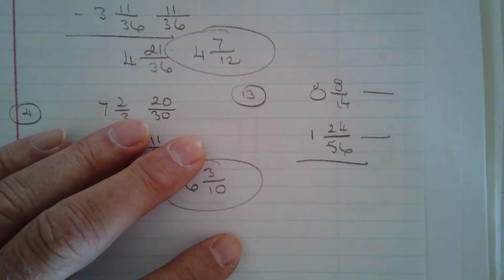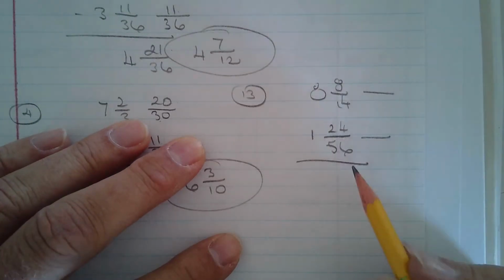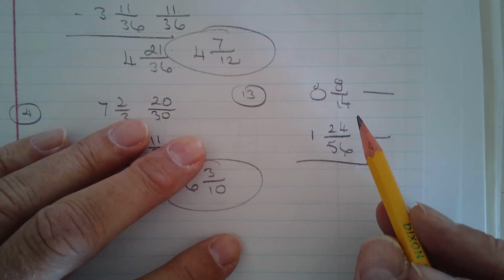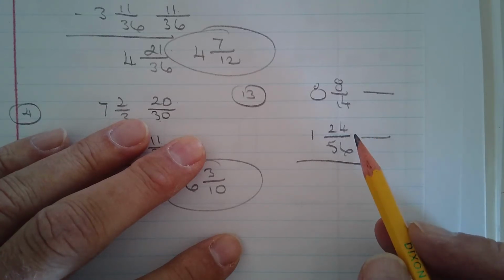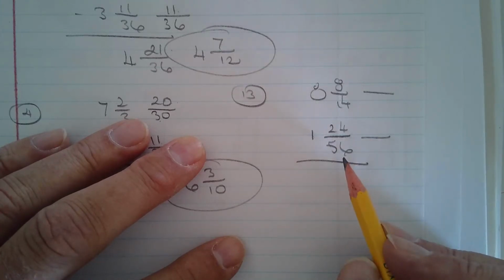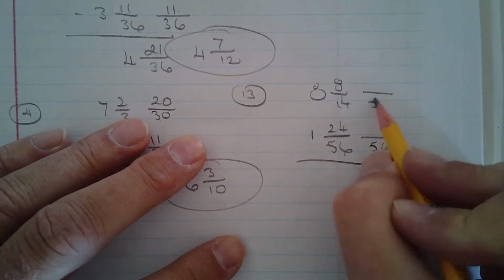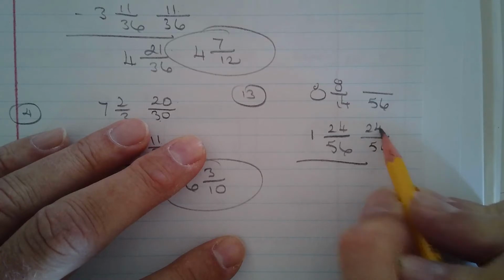Probably 56. I would guess 56. The question is, how many times does 14 go into 56? So let's see. Oh, somebody's got their hand up already. Mr. Buckman, you know already. How many times does it go in? What's that? 4. So 4 times 14 is 56. That makes sense to me. So I'll just put 56 as the common denominator. How convenient is that? So this is going to be 24.